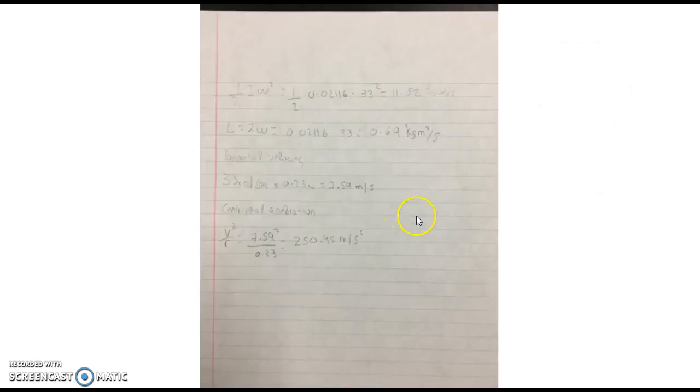And then we can find a lot of stuff, like the angular kinetic energy, that is 1/2 I omega squared, so the moment of inertia and the angular velocity. If you substitute, you will have 11.52 joules. Then we can find angular momentum. Angular momentum is I times omega, and if you substitute you get this.